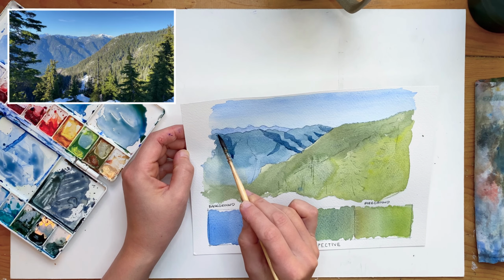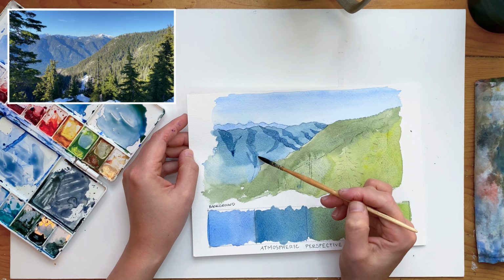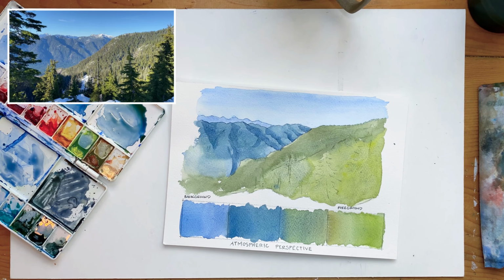And then this one is very dark. I don't know. Okay.